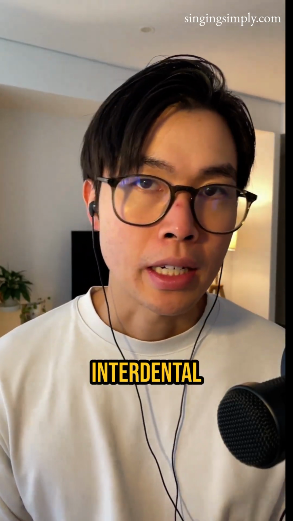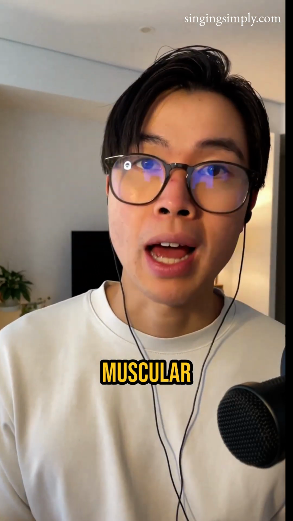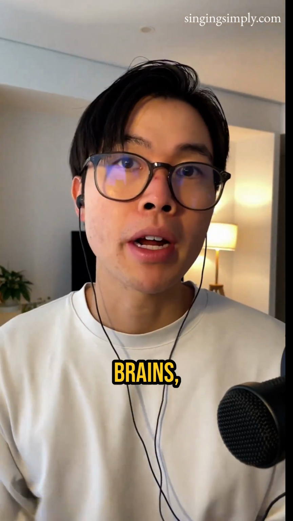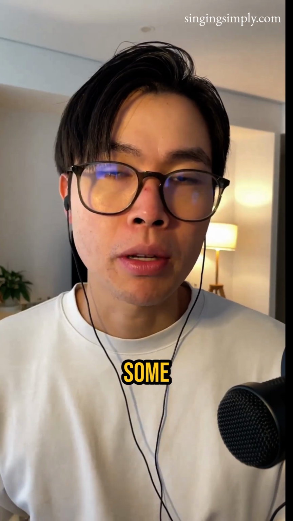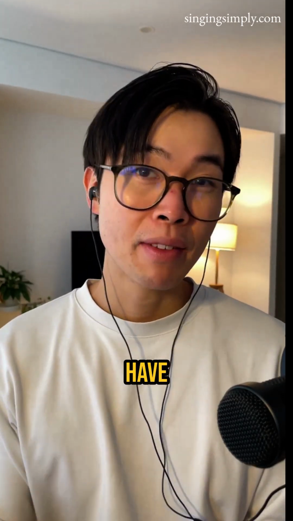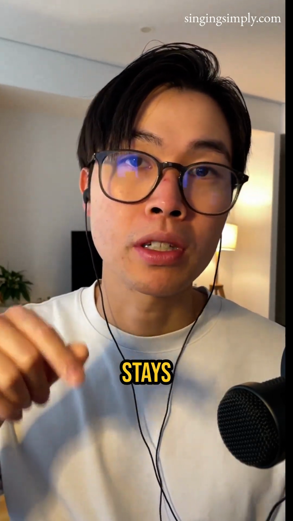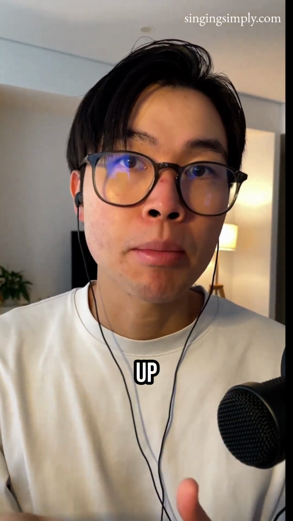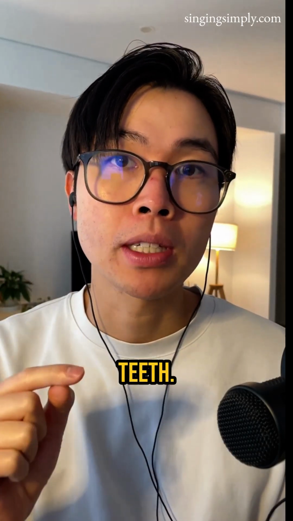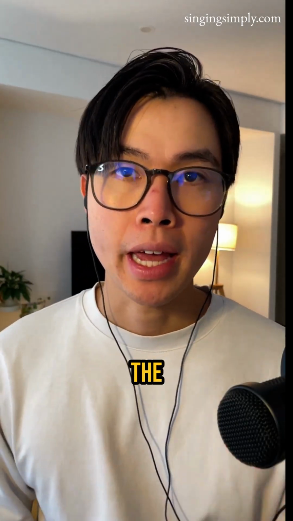Now, what causes this interdental lisp? There could be a few reasons, from muscular habits, maybe the wiring in our brains, even to the anatomy. Some people just have a longer tongue, a wider tongue, or a chonkier tongue. But typically the crux is when the tip of your tongue stays a bit too far forward and ends up between the top teeth and the bottom teeth like this, which ends up affecting the airflow for sounds.